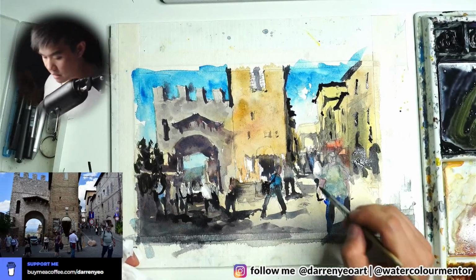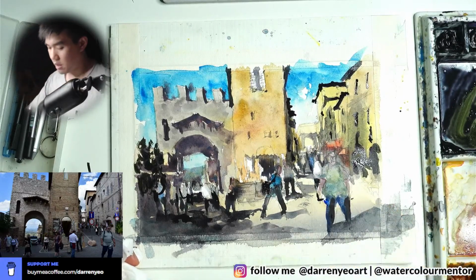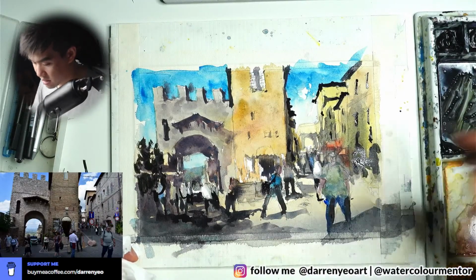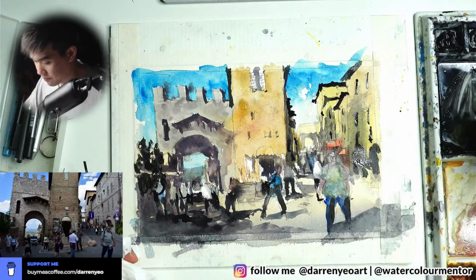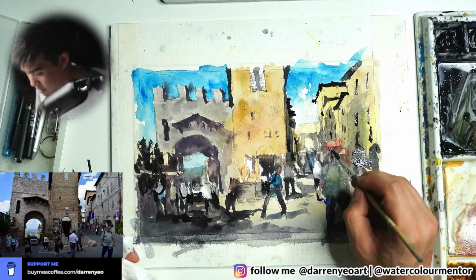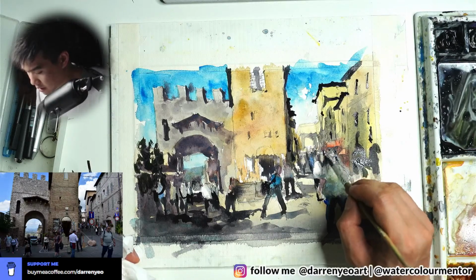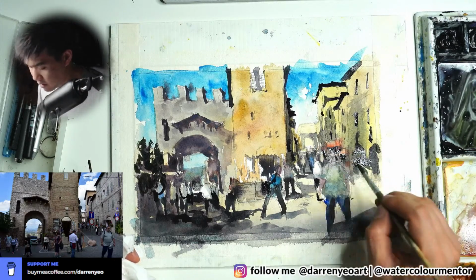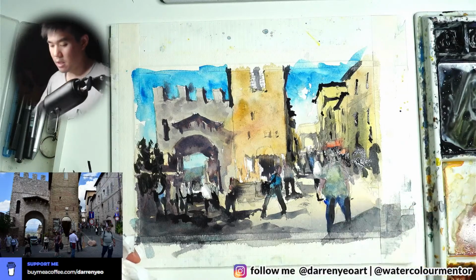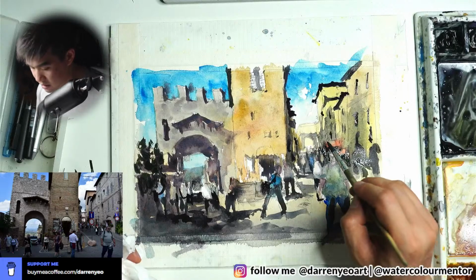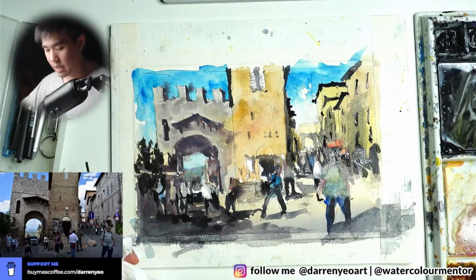What else do we have here? Well, look, we're almost pretty much at the end of this scene. Just picking out some spots to darken, around that figure underneath that building there. Just some bits of darkness in the background.